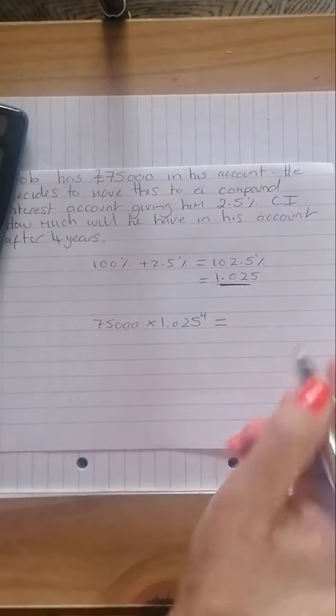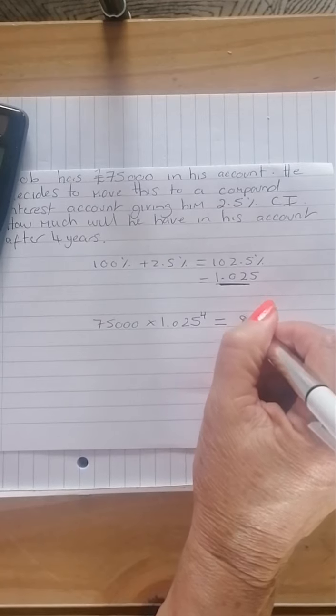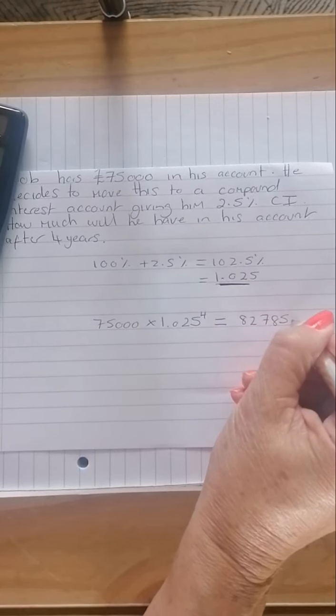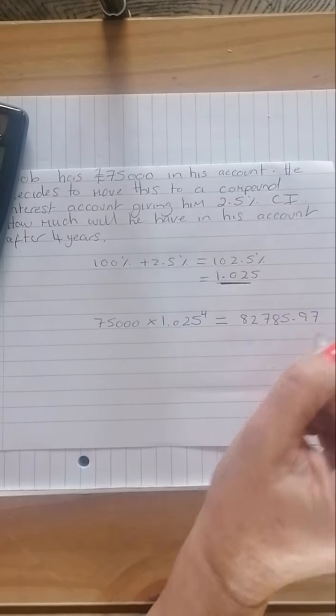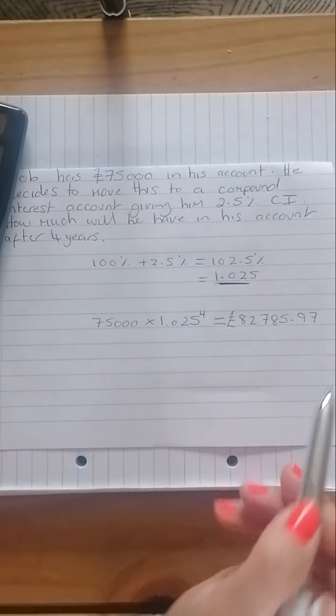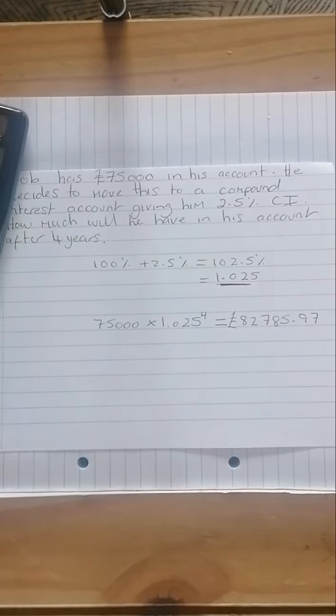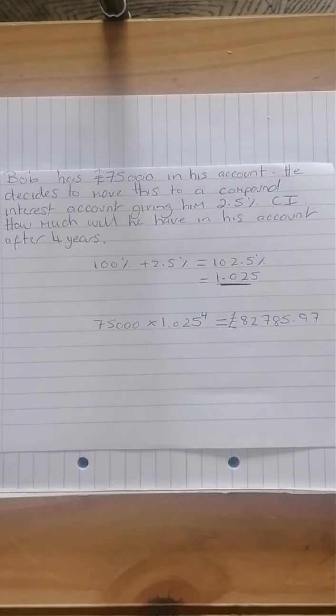Press equals, and again we're working in pounds and pence, so make it sensible: £82,785.97. So after 4 years, this is what he would have in his account. So there are just 2 simple questions on compound interest.